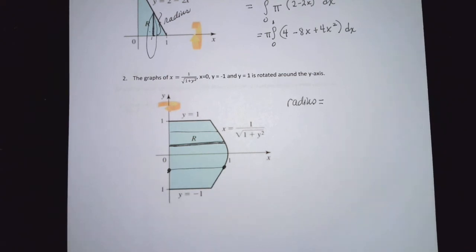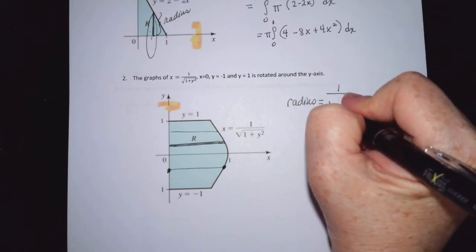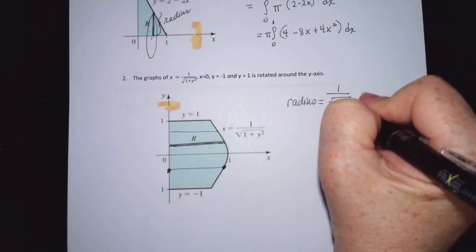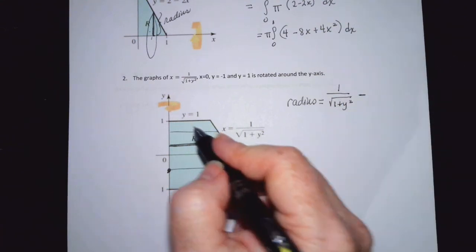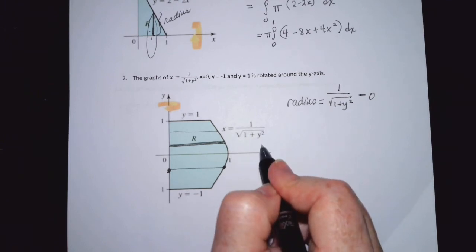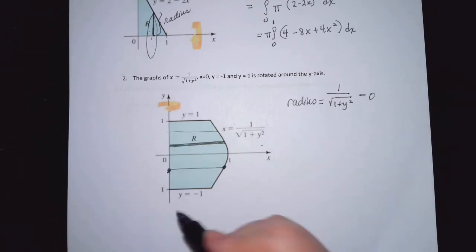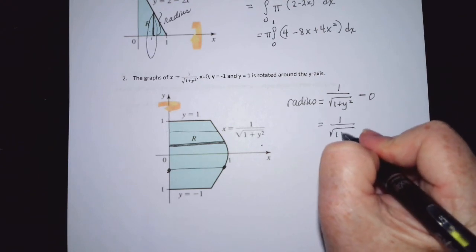Every distance we do is right minus left or top minus bottom. So the right graph is 1 over the square root of 1 plus y squared, and the left graph is 0. This is x equals 1 over the square root of 1 plus y squared. This is x equals 0. So it's just the function itself in this case.